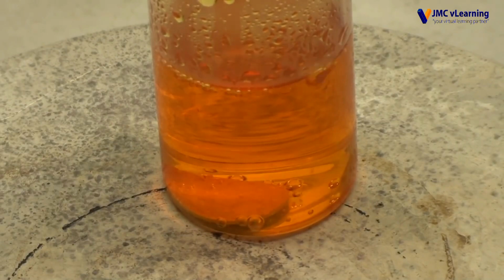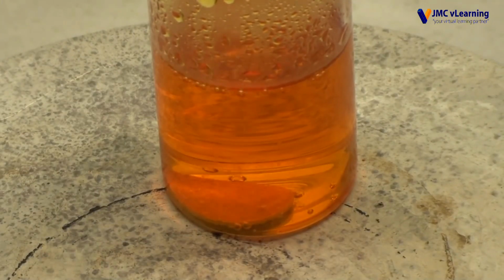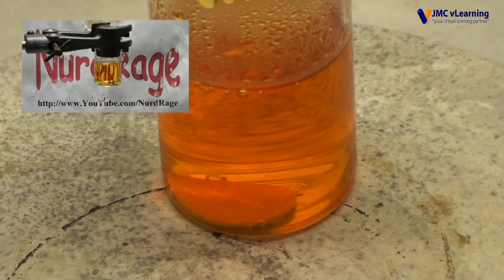The bubbles you're seeing are nitrogen dioxide gas along with some nitrosyl chloride, chlorine, and nitrogen monoxide. This mixture of hydrochloric and nitric acid is also known by the name of aqua regia. Aqua regia does not destroy all metals though. I showed in a previous video that ruthenium is totally immune to aqua regia.